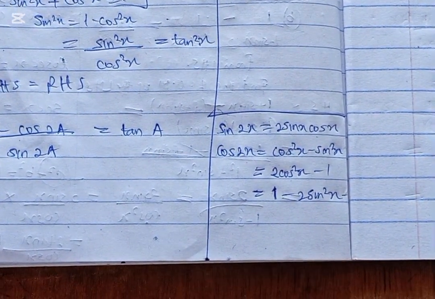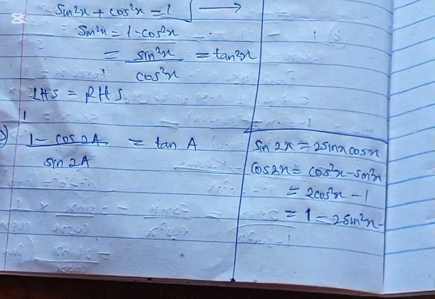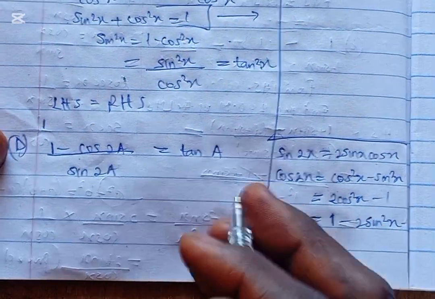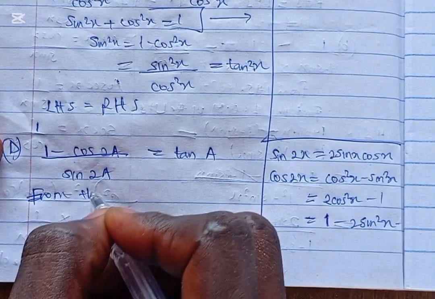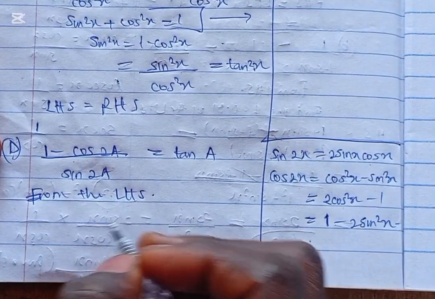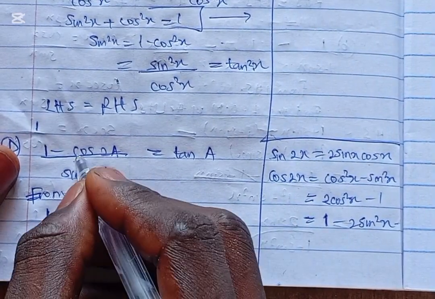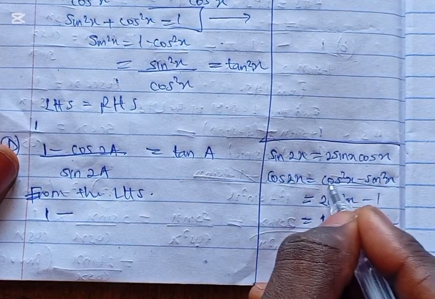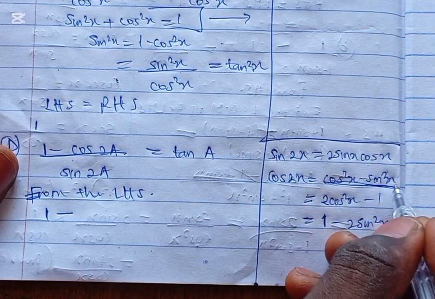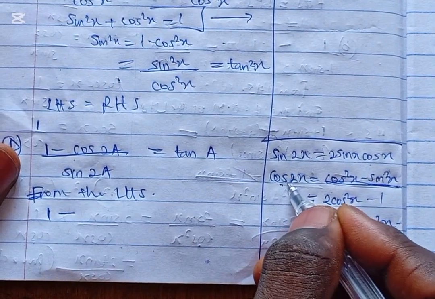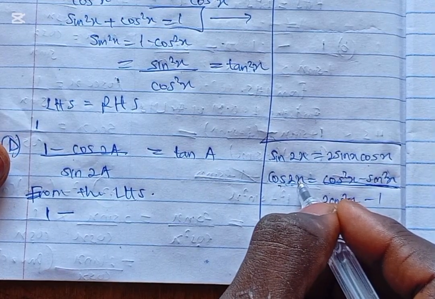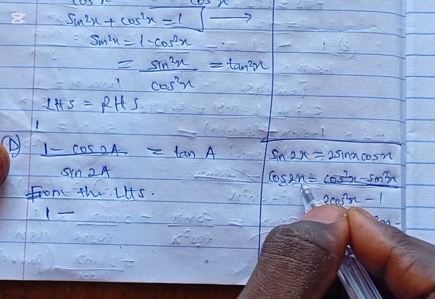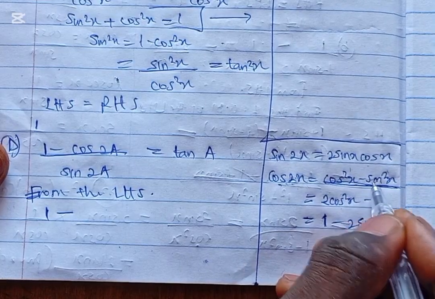Okay, now 1 minus cos 2a over sin 2a is equal to tan a. What am I going to do? From the left hand side, I will have 1 minus cos 2a, which is equal to cos square a minus sine square a. You won't say that cos 2x is not the same thing as cos 2a. It's just a change of variable. Here, if I say cos 2y, it will be cos square y minus sine square y.